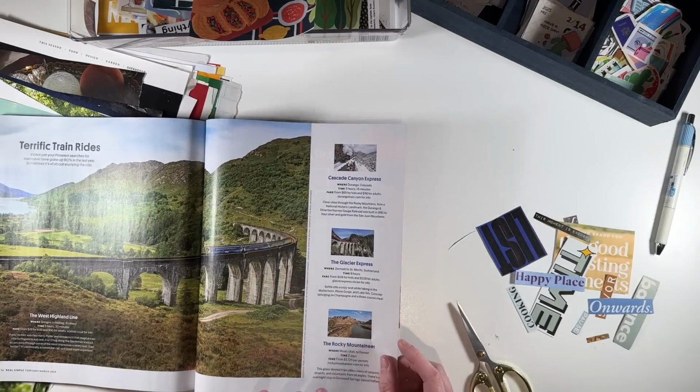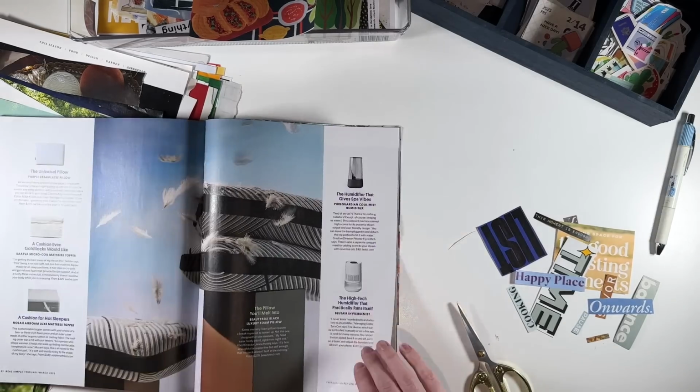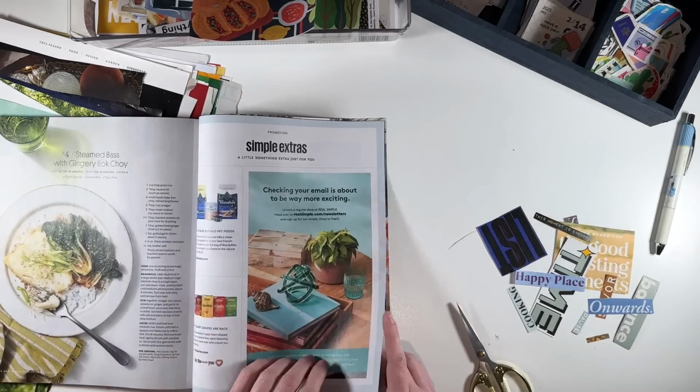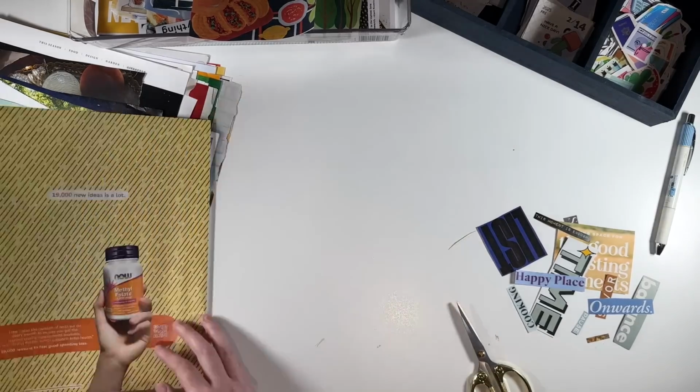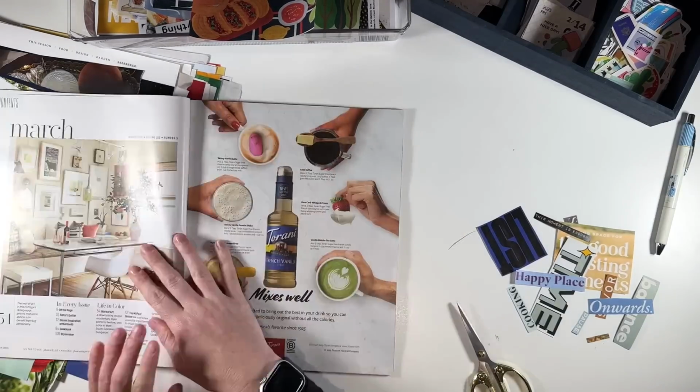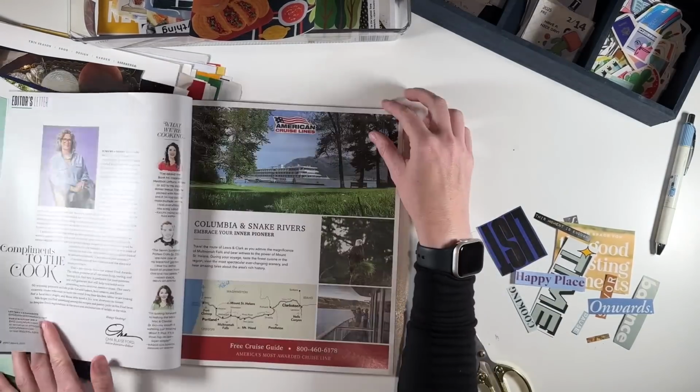So I will find a few things sometimes that catch my eye. And you'll see as I'm doing this, I'm adding some sticky notes onto some of the pages, because those are articles I want to come back to and read in more detail rather than pausing while I'm working on this project.